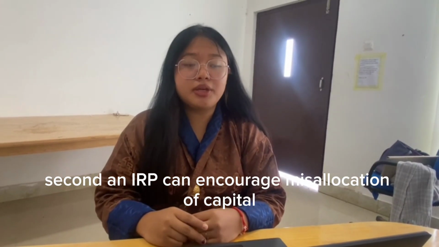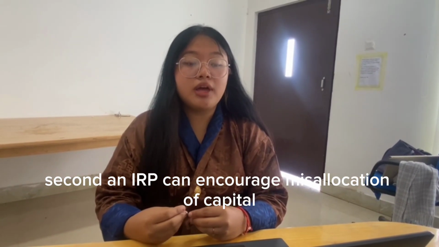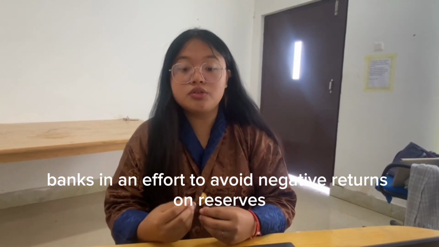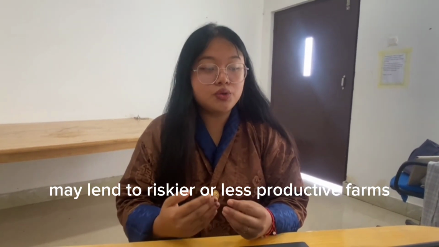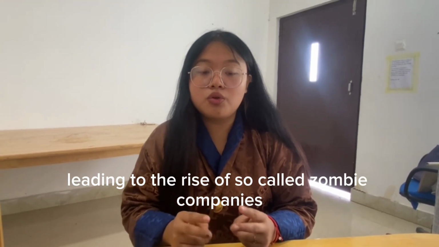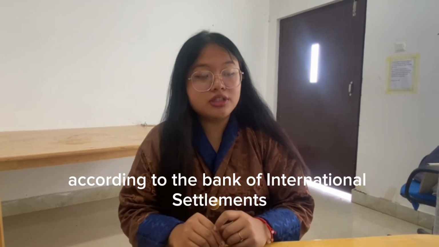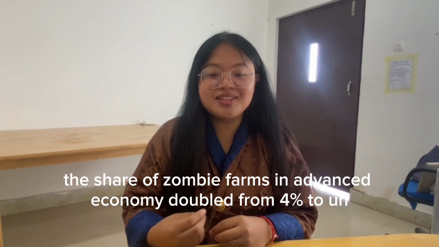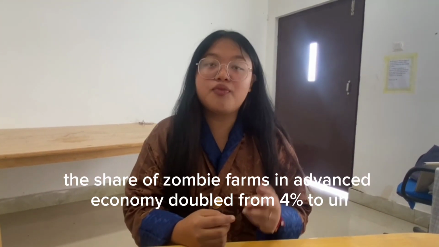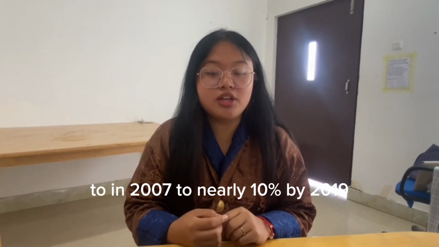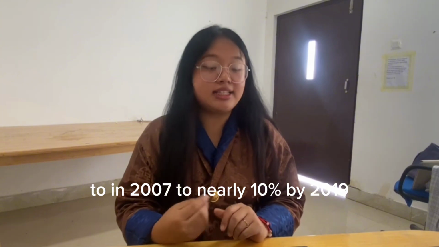Second, NIRP can encourage misallocation of capital. Banks, in an effort to avoid negative returns on reserves, may lend to riskier or less productive firms, leading to the rise of so-called zombie companies. According to the Bank for International Settlements, the share of zombie firms in advanced economies doubled from 4% in 2007 to nearly 10% by 2019.